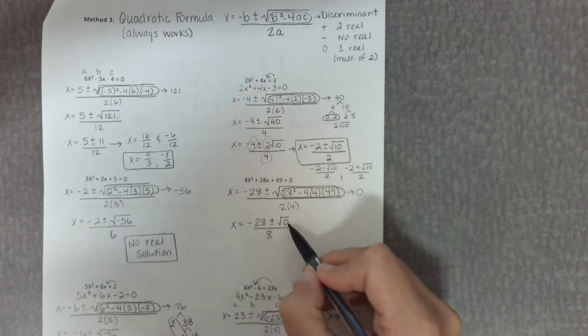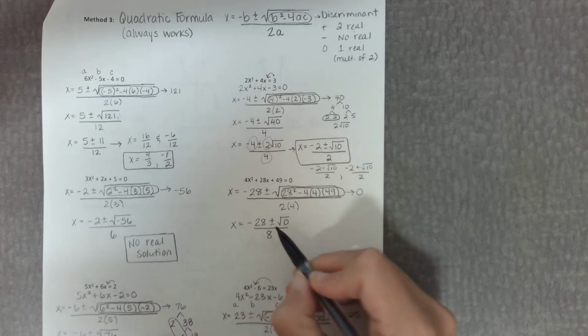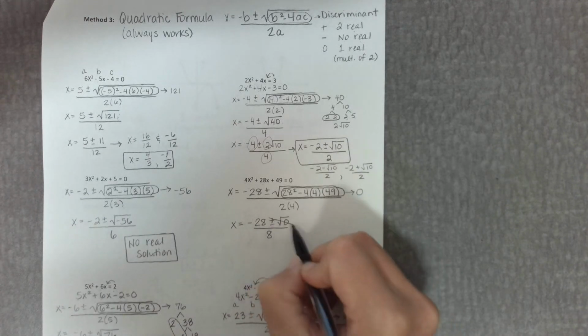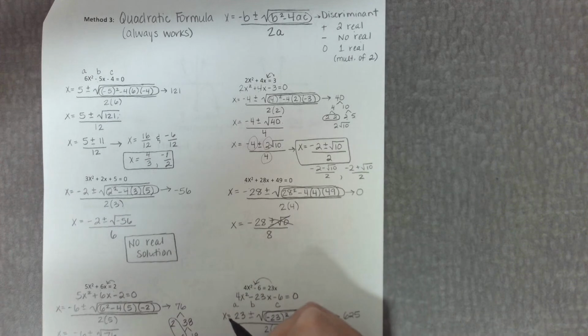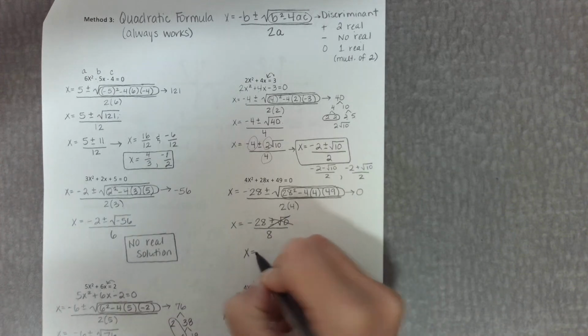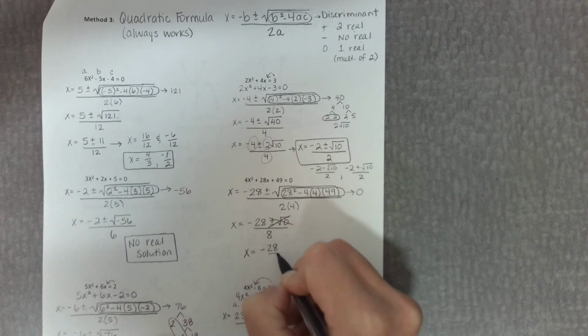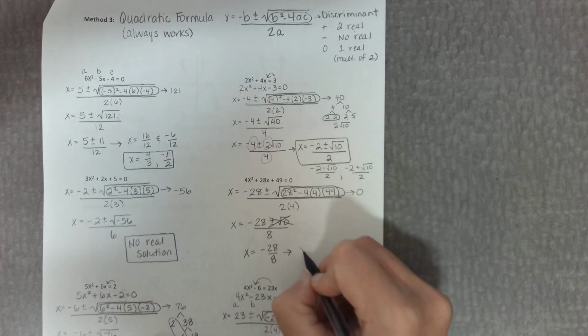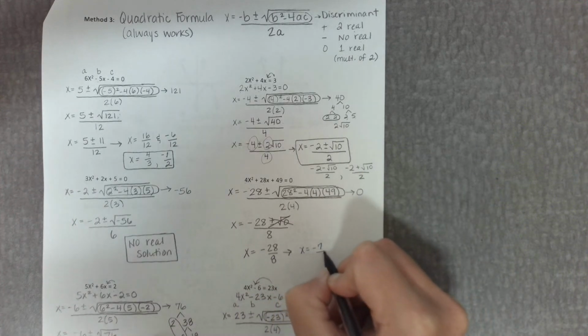Well, the square root of 0 is just 0. So we're really not adding or subtracting anything from this negative 28. So it's like this part of the problem kind of goes away. Essentially we just have negative 28 over 8, which reduces, if you divide by 4, to negative 7 halves.